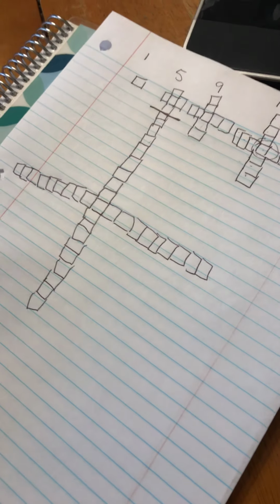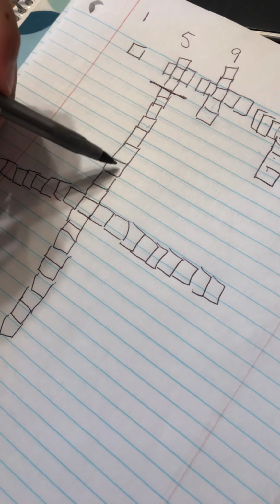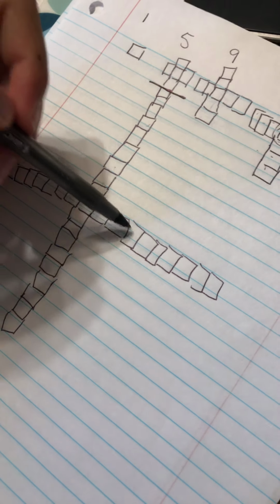And then you could sit and count 1, 2, 3, 4, 5, 6, 7, 8, 9, 10, 11, 12, on and on.